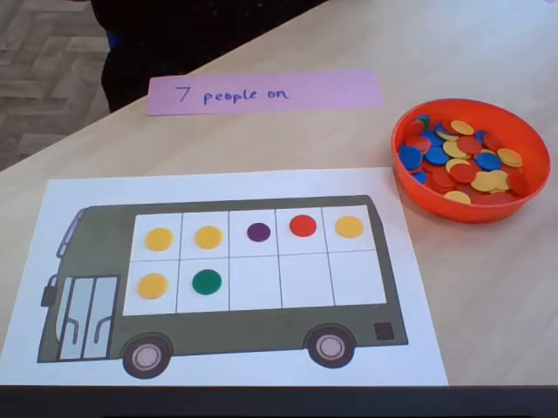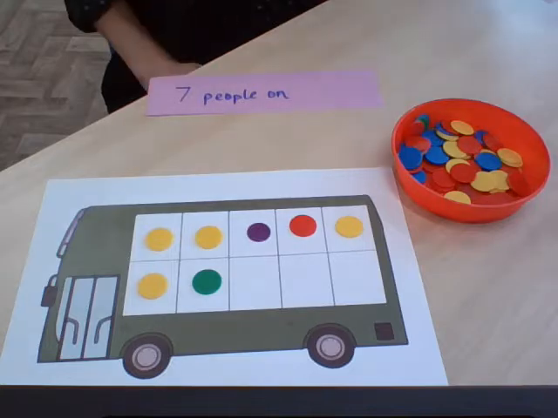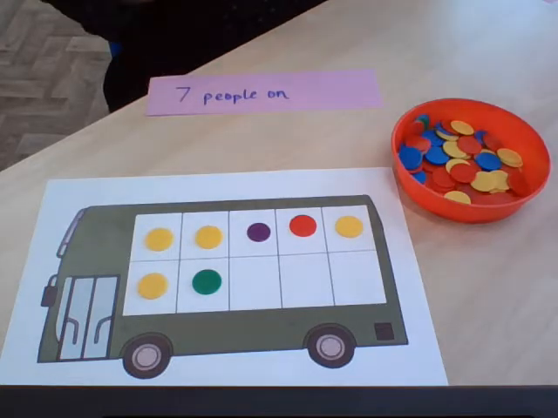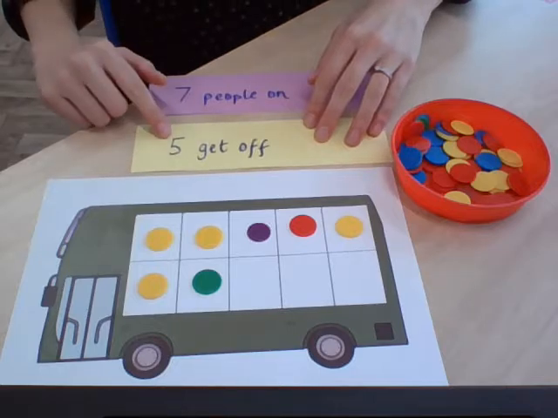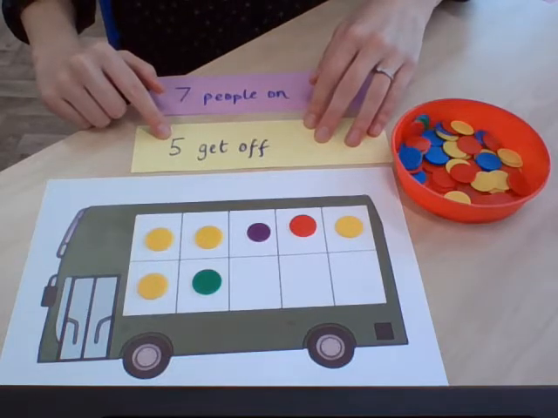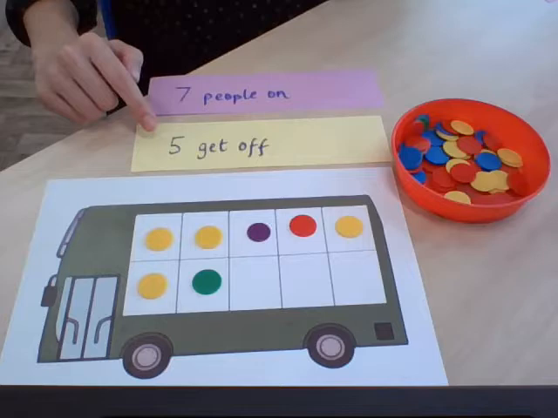Can you do the bell for me? Ding dong! Some people want to get off. Should we see how many? How many people are getting off? 5. So 5 people get off.